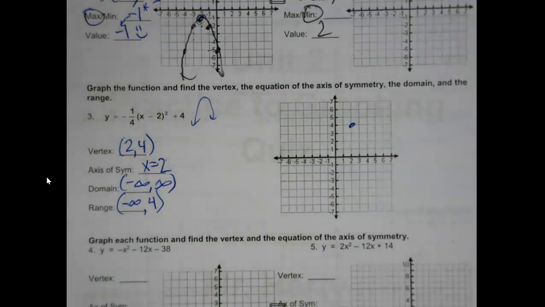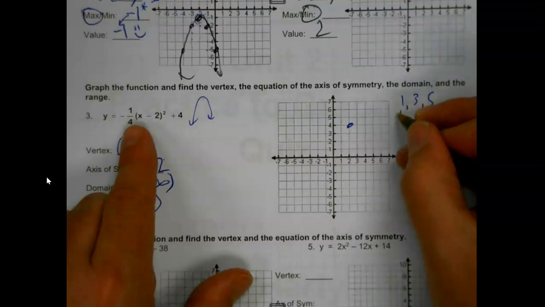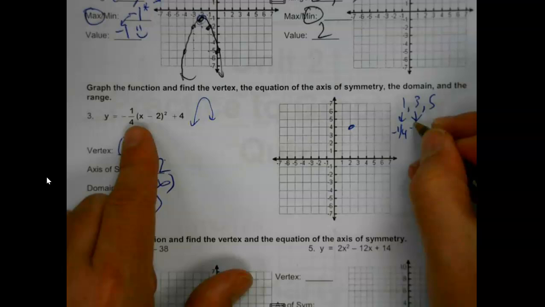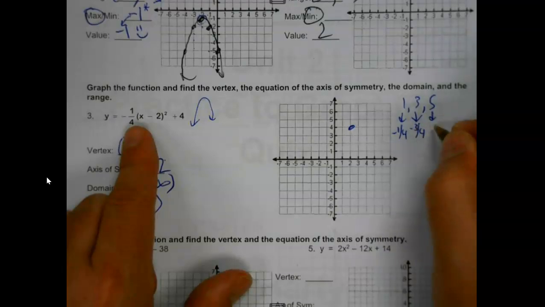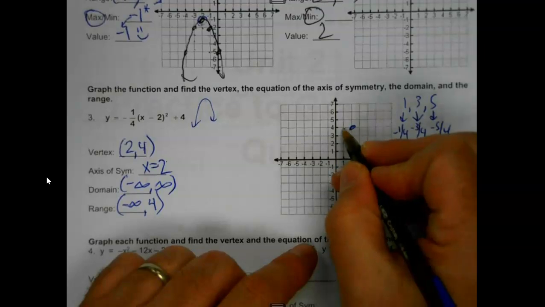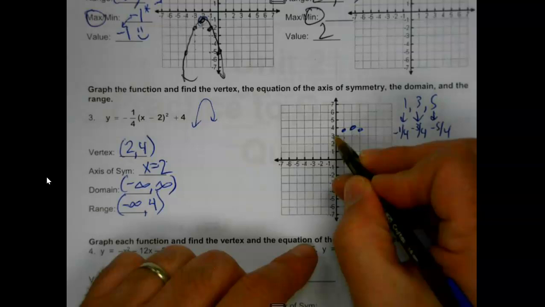Now, this one I understand if you decide you're going to go to the calculator. Because sometimes with this, you're like 1, 3, 5. I got to multiply by -1/4. Yuck. Yuck, yuck, yuck. I mean, down a foot. I mean, that's not very much. Down 3/4 gets me back to a whole.